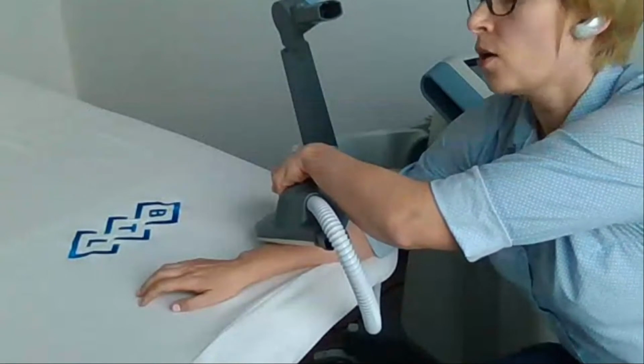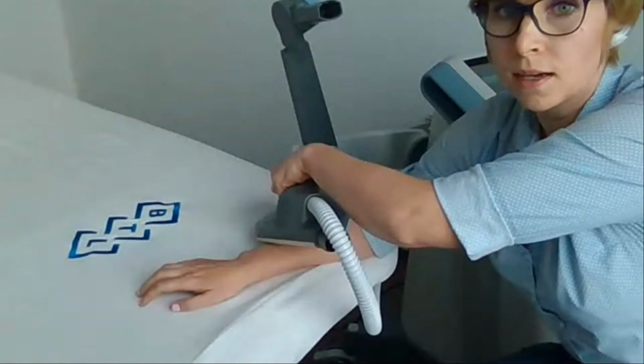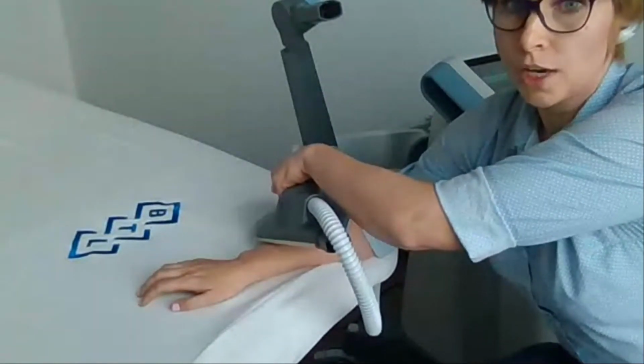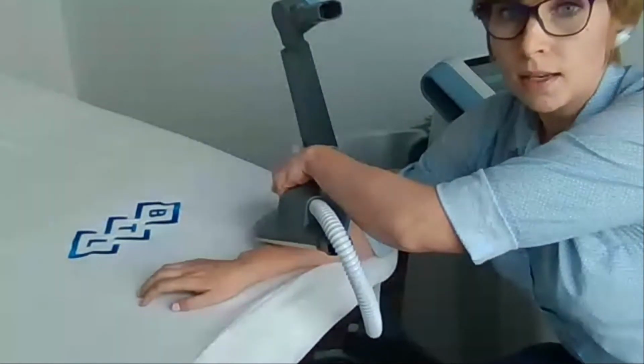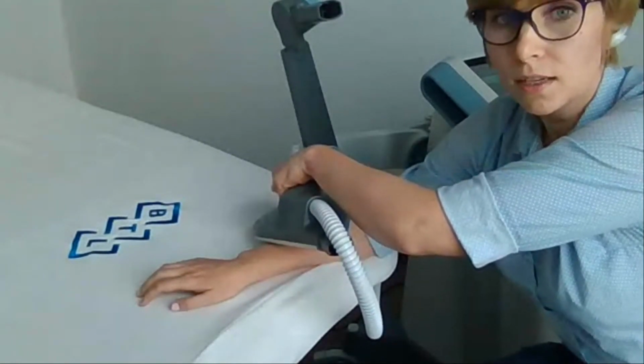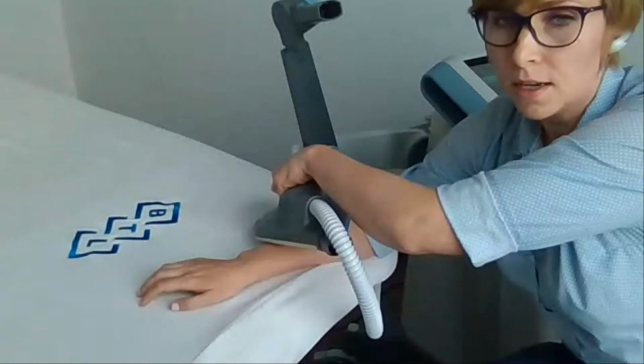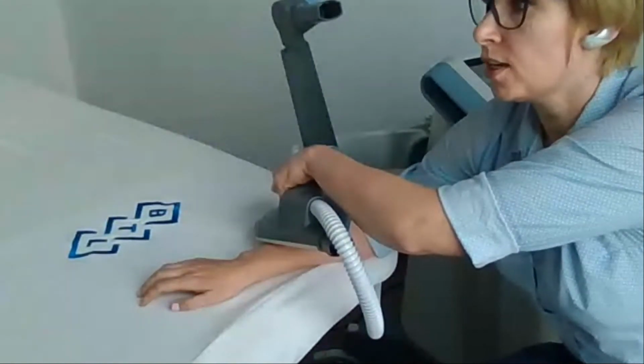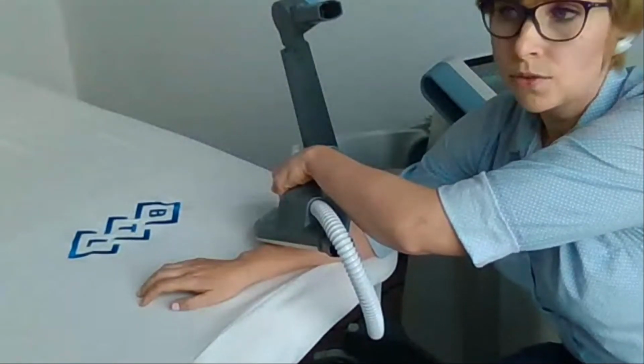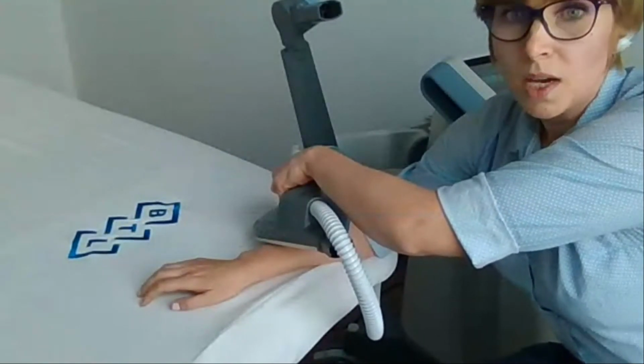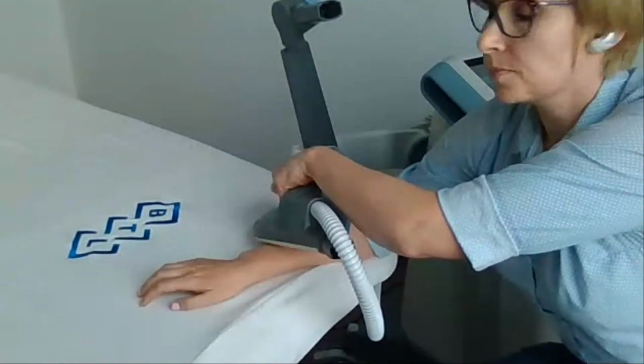So as you can see now, in the very beginning, the first 30 seconds were quite intensive, and now the frequencies and the intensities are changing, so they modulate. That is the reason why after 30 seconds we are not changing the intensity, because if we would change the intensity at other frequency levels, it might be uncomfortable for the patient.